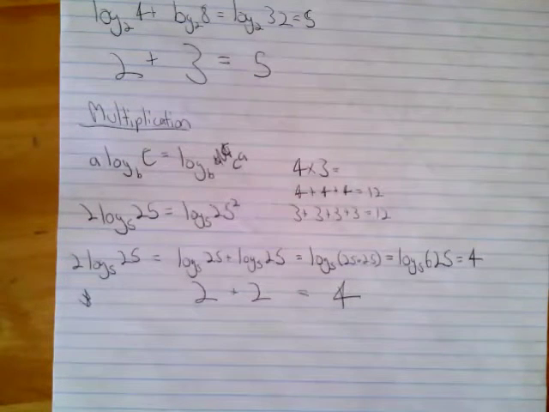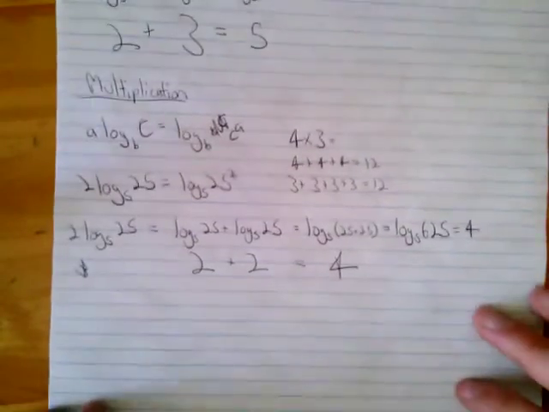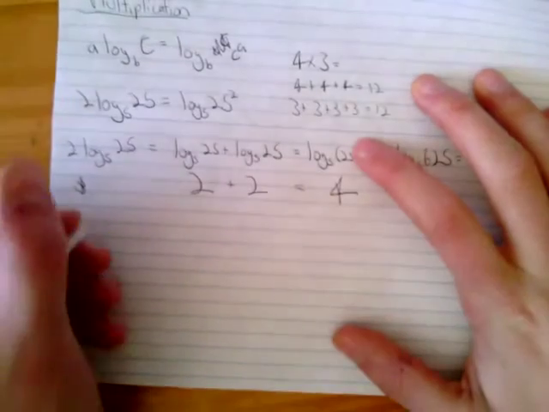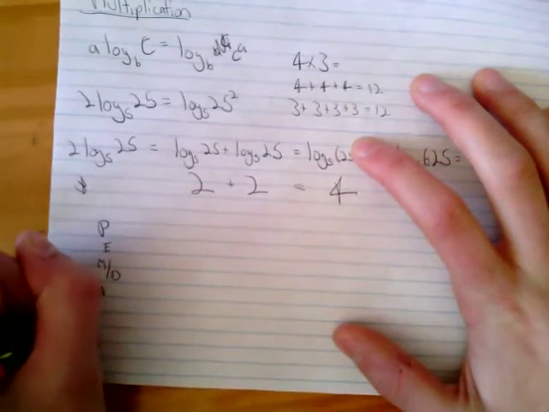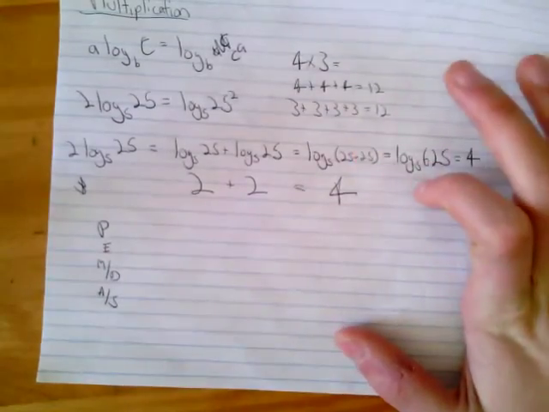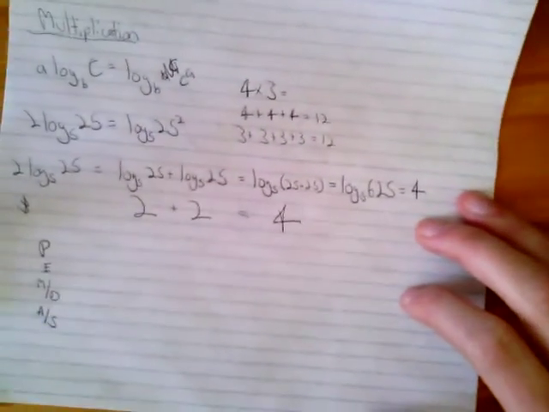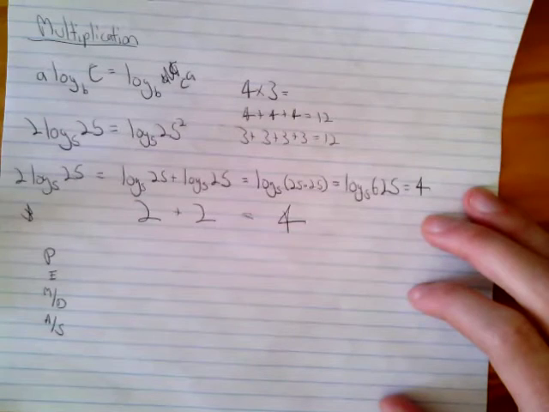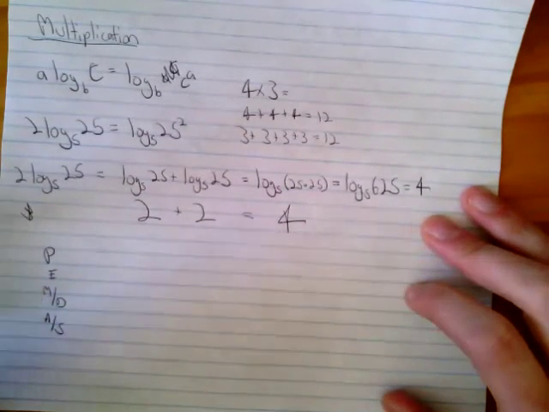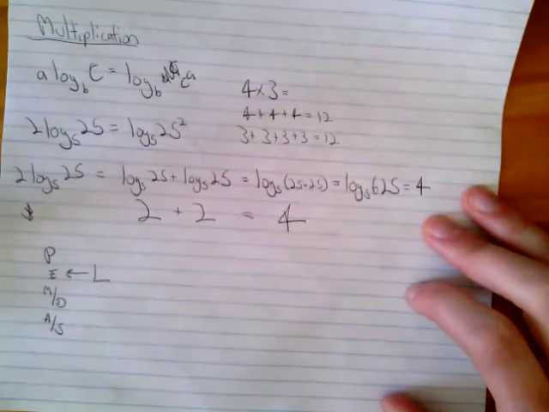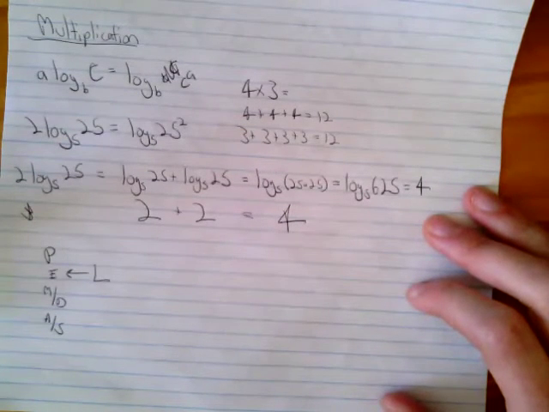The core reason for that is, let's look at PEMDAS. Logarithms aren't really a part of middle school and elementary school math, so no one ever puts logarithms up here, but logarithms are at the same level as exponents. So the same sort of algebraic rules that apply to exponents apply to logarithms.